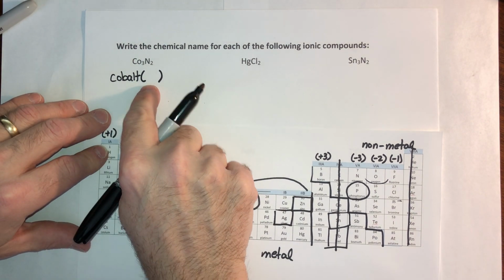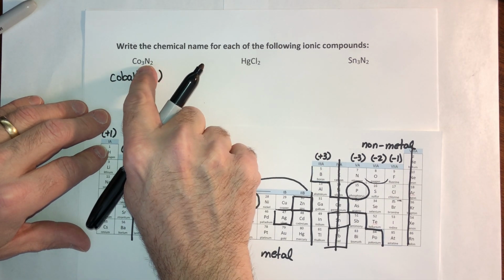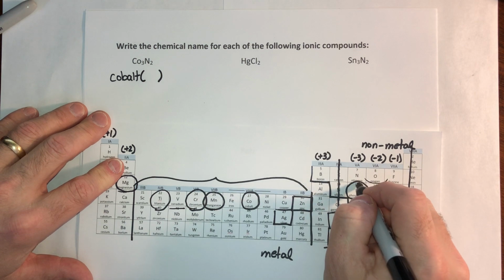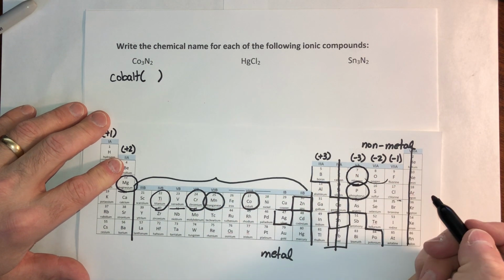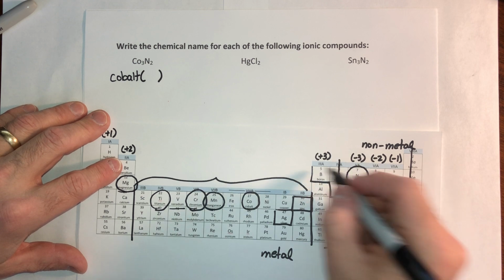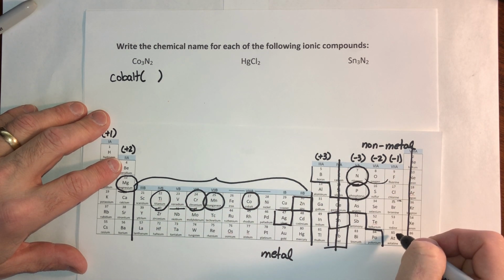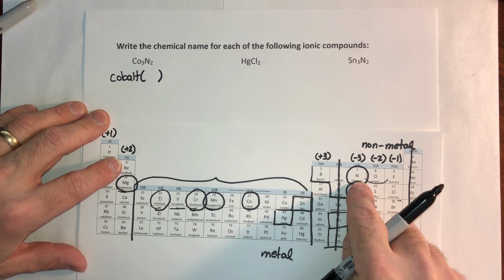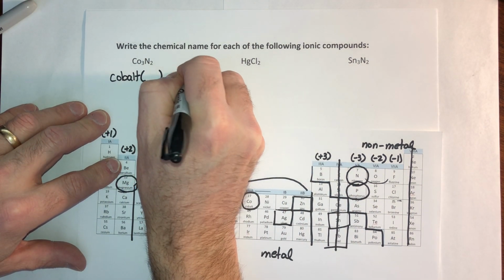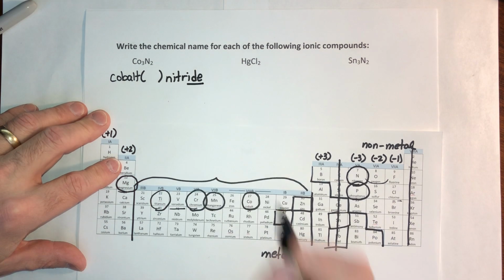Let's skip the Roman numerals and just finish naming it. The second element is an N. So if I come over here and I look up N, N goes with nitrogen. Now I know that I can't use the name as it is, right? The nonmetals change their name. So instead of nitrogen, I'm going to have a nitride, right? Ends in "ide."